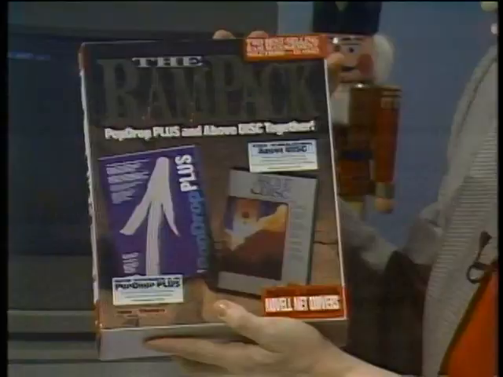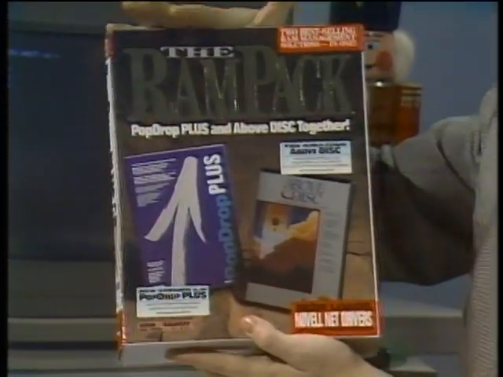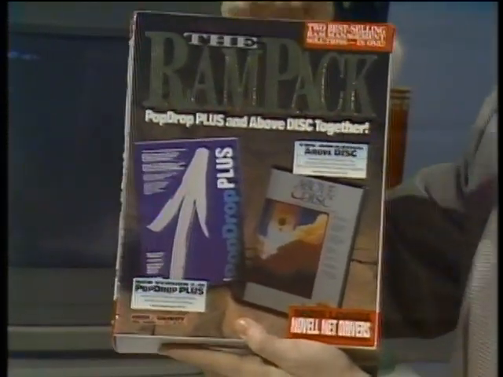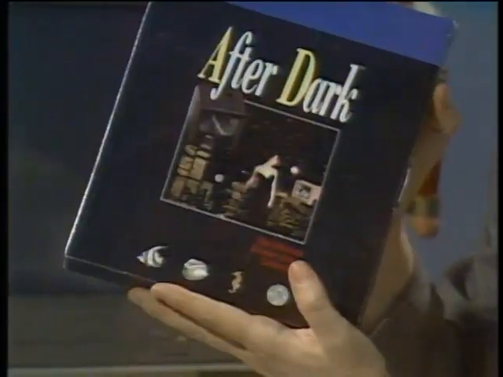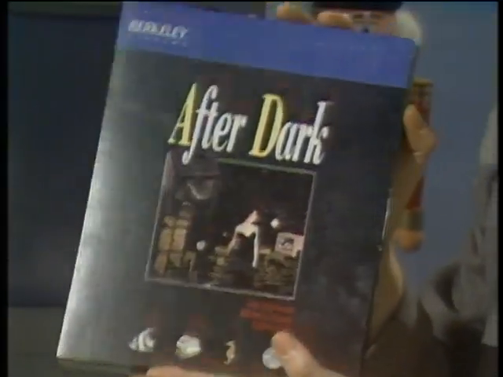Okay. We also have RAM Pack, which is 2 products that were bestsellers on their own. Pop Drop Plus, which lets you manage RAM resident utilities in expanded memory and things like that. And then Above Disk, which lets you use your disk as expanded memory, saving you the money of going out and getting expanded memory. Nice little package. Together they're listing for $139. Okay. After Dark has been a best-selling screensaver on the Macintosh, and now they have it for the PC. It's wonderful. I think people will love getting it.